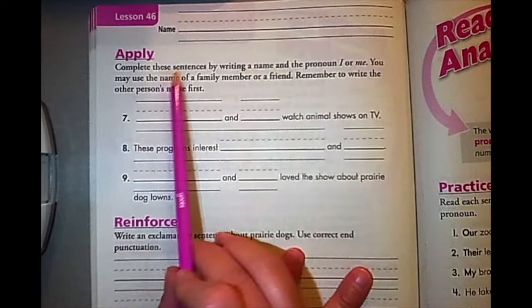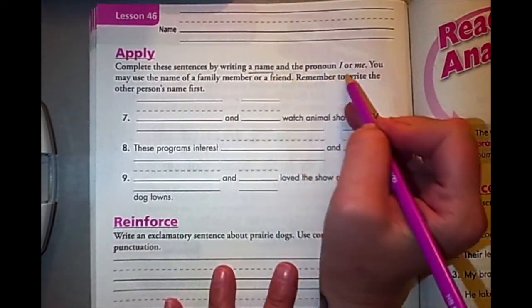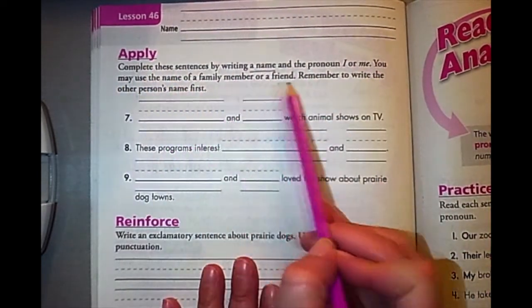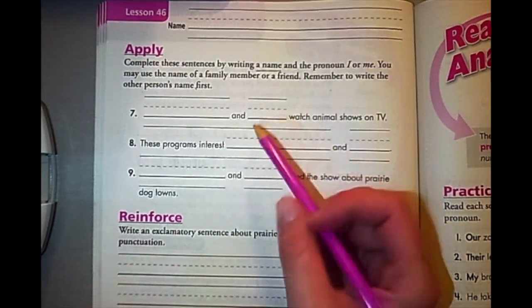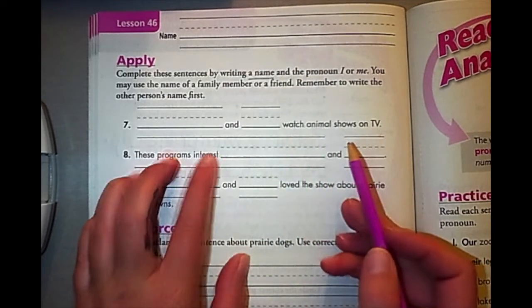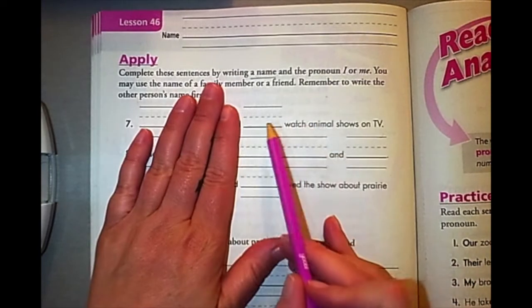Okay, it says complete these sentences by writing a name, any name, and the pronoun I or me. You may use the name of a family member or friend. Remember to write the other person's name first. Blank and blank watch animal shows on TV. So think of someone's name. And what would we put here? I or me?